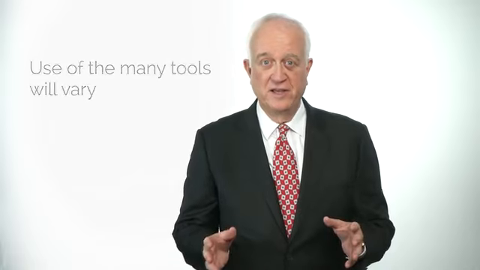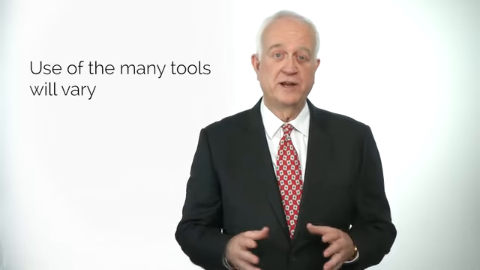Hello, and welcome to our introduction to Six Sigma, and specifically the information and knowledge needed for the Yellow Belt certification. Six Sigma is a popular and effective methodology to assist businesses to improve products and processes. The body of Six Sigma can be deep and wide, and depending on your particular product and the industry you're in, the use of the many tools will vary.